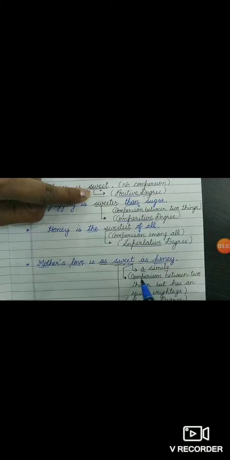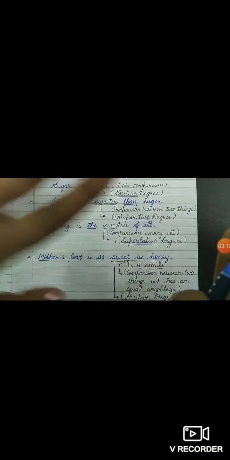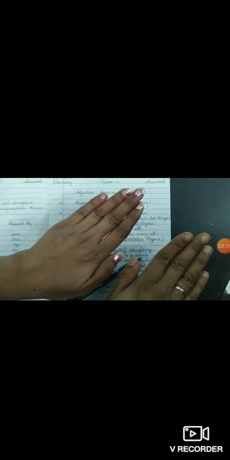Sweet, as I told you earlier, is a positive degree. Try to understand why. See, I've already taught you in lesson 1 as sweet as honey or as sweet as something else. When we use the phrase as, this is a simile, right? Of course, we are making a comparison, but here the comparison has equal weightage. We are not keeping something above or below the other thing. We are keeping it at balance. Both the things are equal in the quality.